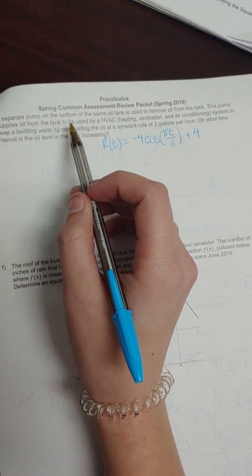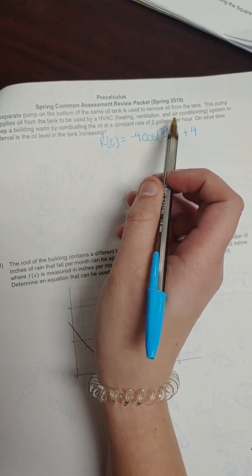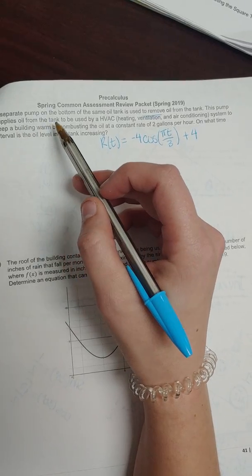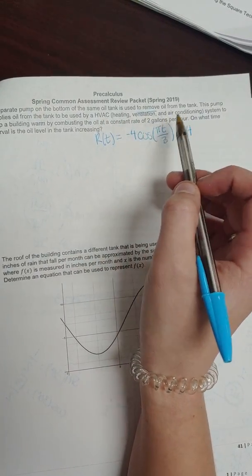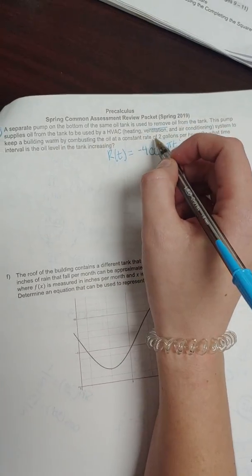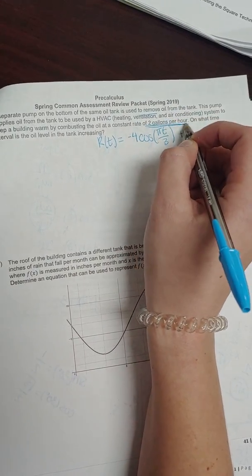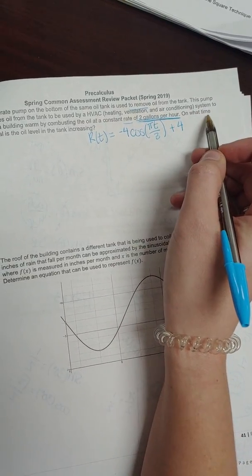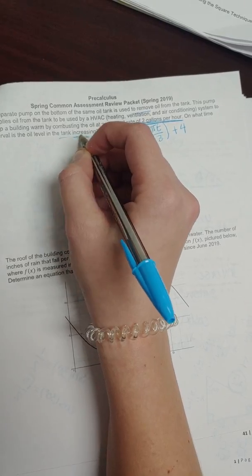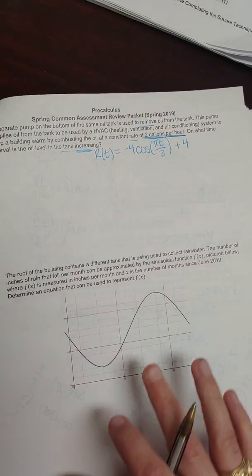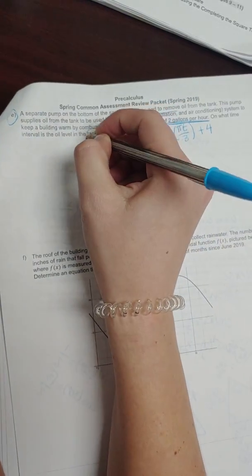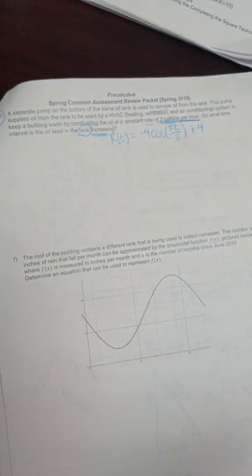So we have a separate pump on the bottom of the same oil tank is used to remove oil from the tank, and this pump supplies oil from the tank to be used by an HVAC system, to keep a building warm by combusting the oil at a constant rate of 2 gallons per hour. So that's a rate. Then it's asking, on what time interval is the oil level in the tank increasing? Okay, so at this point, it's a little bit hard to see, but we're talking about the oil level in the tank when it's increasing.